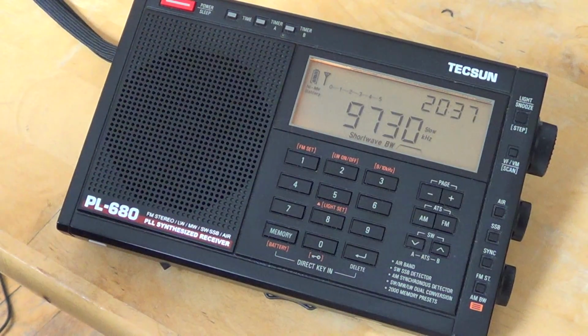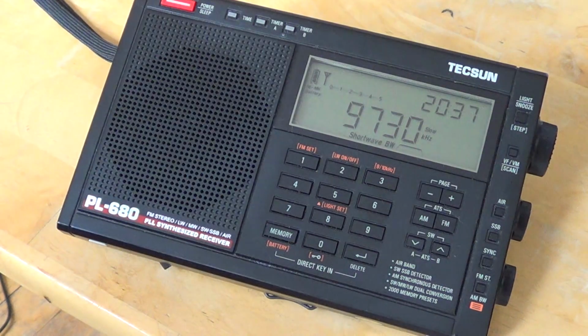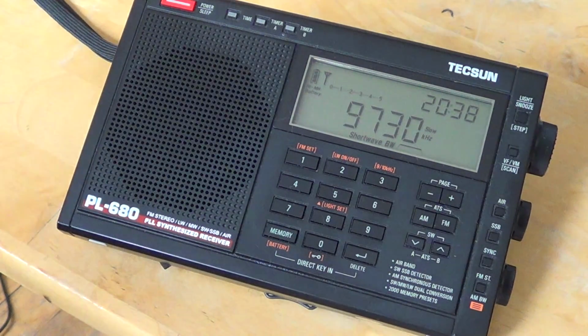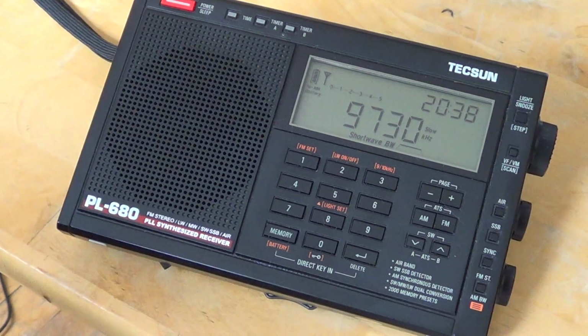I was talking a little bit about what I would do and the tools that I would use to tune around the international broadcast band. Of course, you've got to check your local time. Is it darkness outside or not? That will decide what frequency ranges you're trying to listen to also.